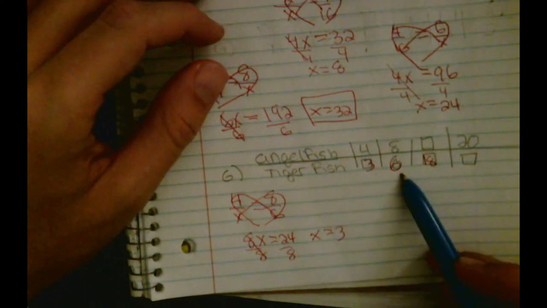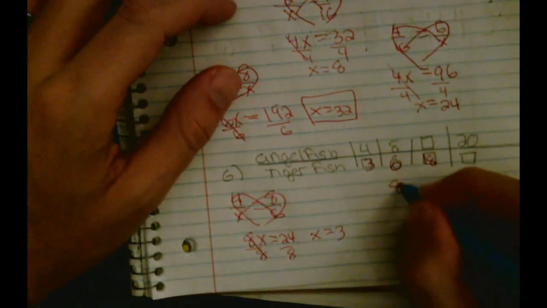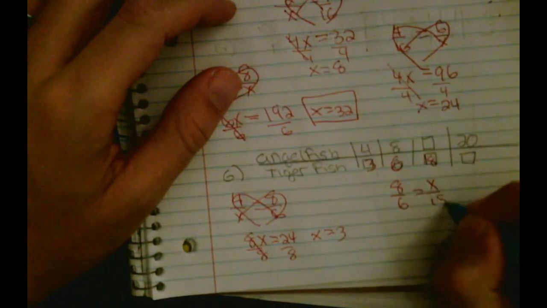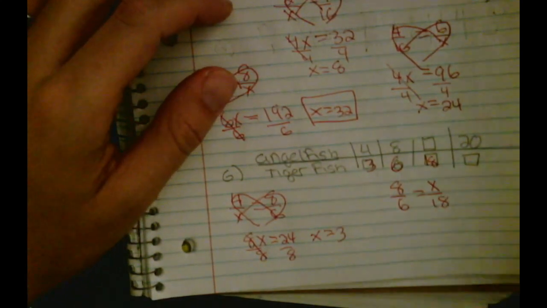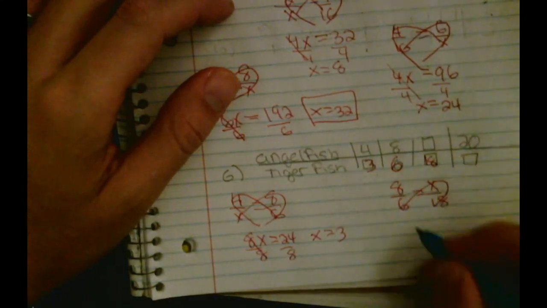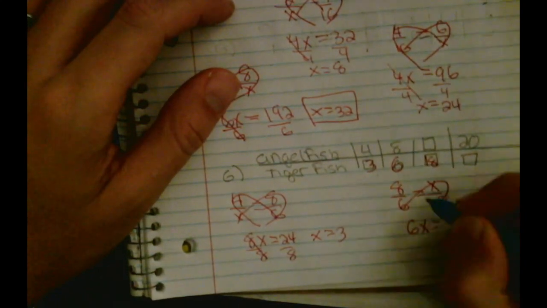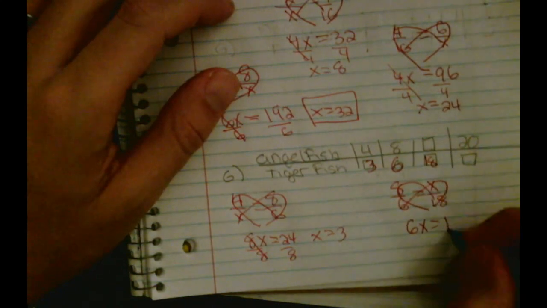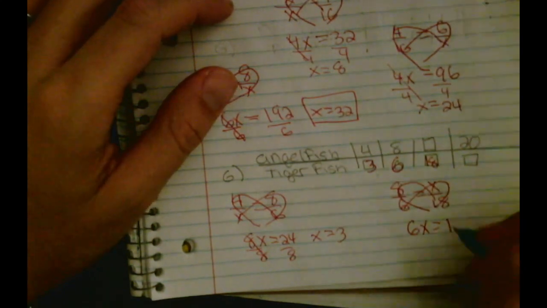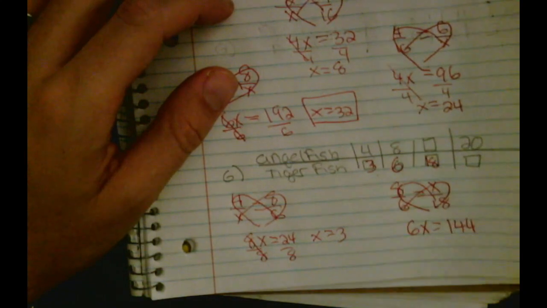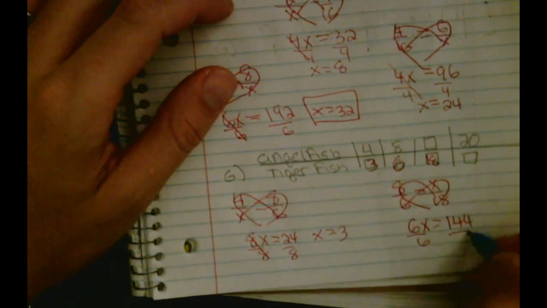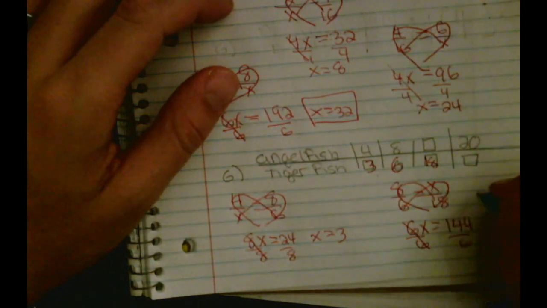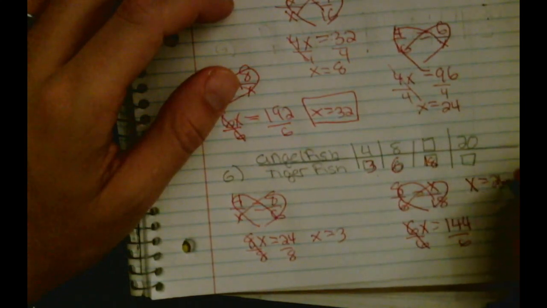Okay, so let's go to the middle now. We have 8 over 6 is equal to x over 18. I'll start by multiplying 6 times x to get 6x. Then I'll multiply 18 times 8 to get 144. Next, I'll divide both sides by 6 to get 24. So x is equal to 24.